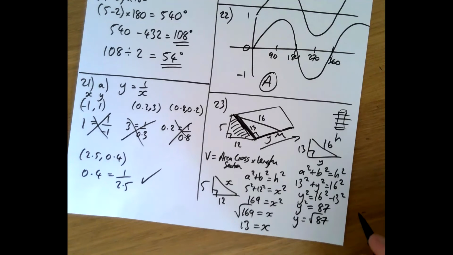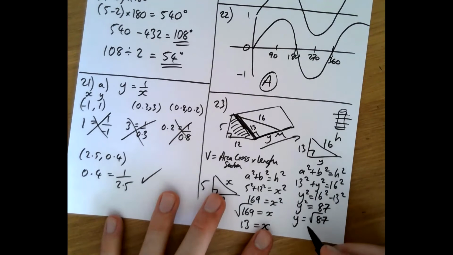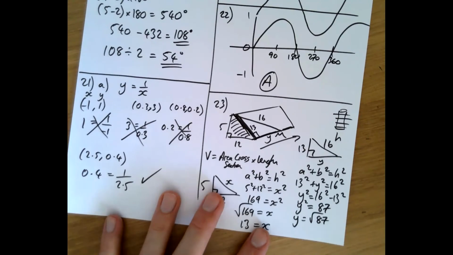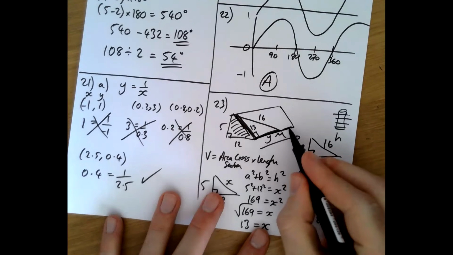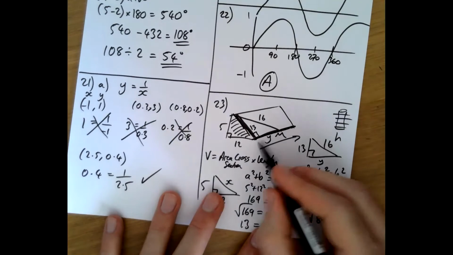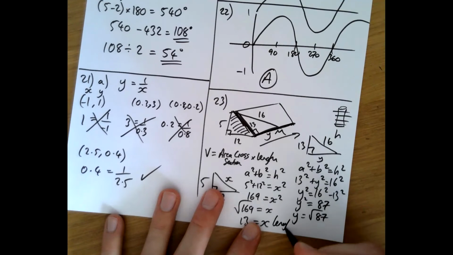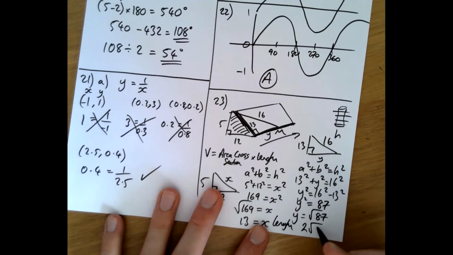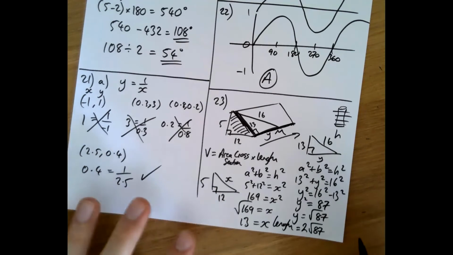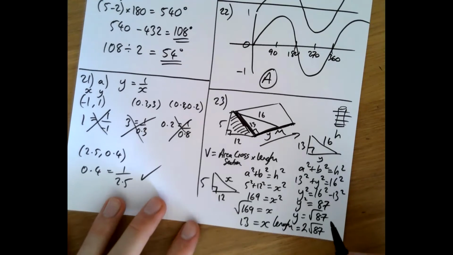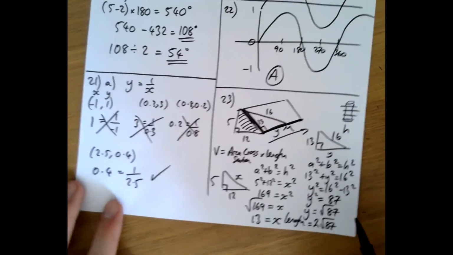Oh wow. Okay, so square root of 87. In fact, what we're going to do, because this is going to get quite messy, so if halfway is root 87, then that one's also going to be root 87. So what I'm going to say is the length is 2 root 87, right? And I'm running out of room. So the length is 2 root 87. And the question says work out the volume of the prism. Let's see if I can just squeeze it in here.